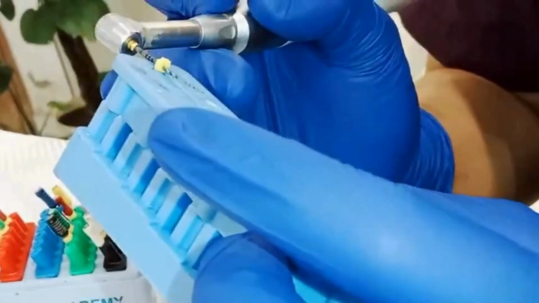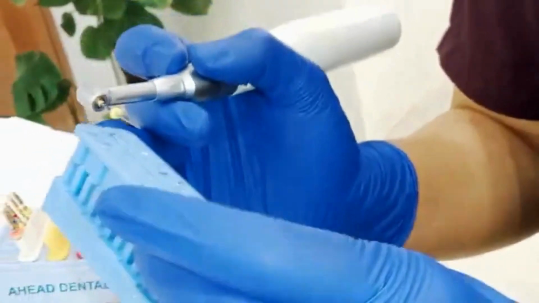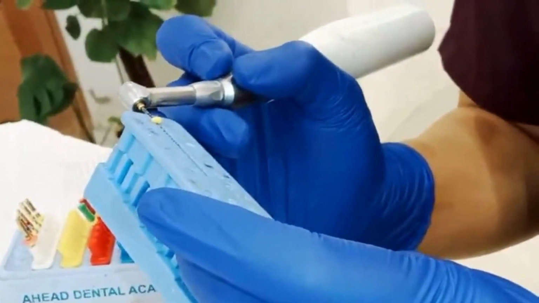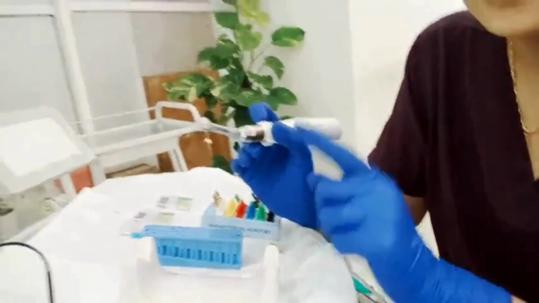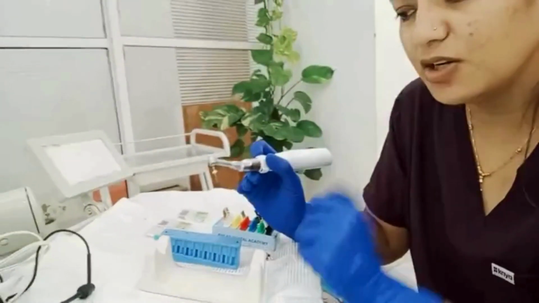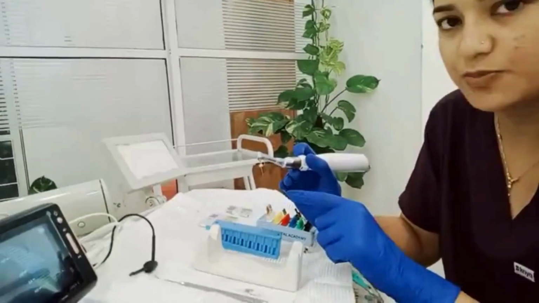So I'll be marking it till 15. This is the endo gauge where we'll be marking our files and stoppers. So this is 26%, or you can use 25/6%.